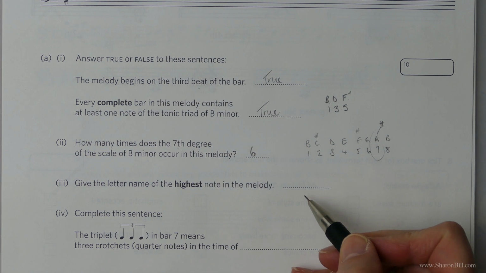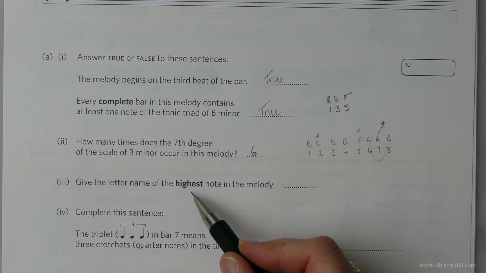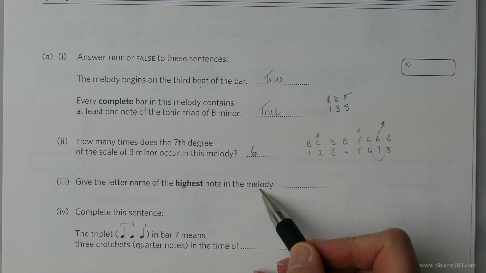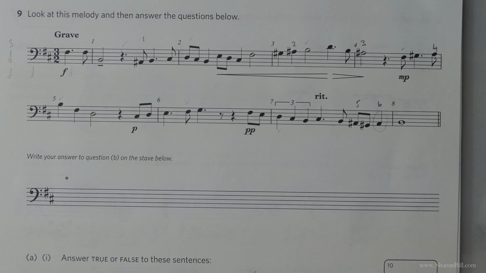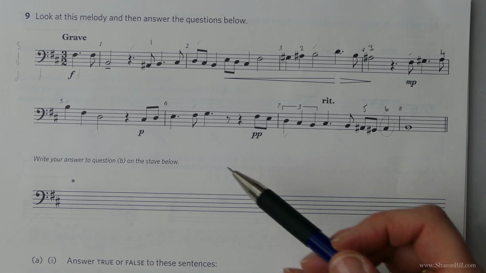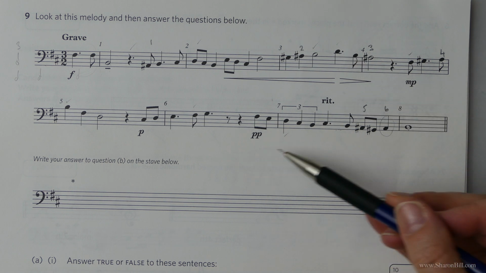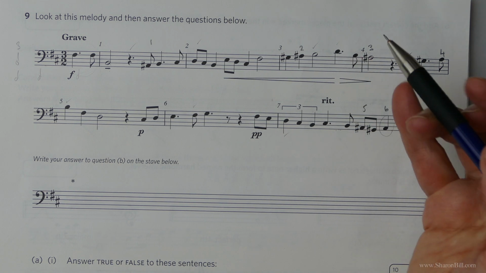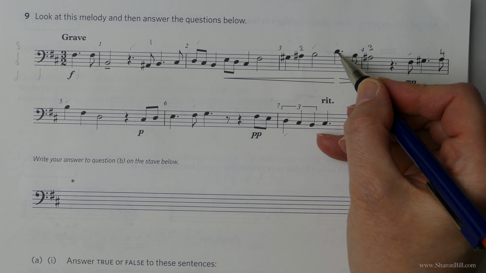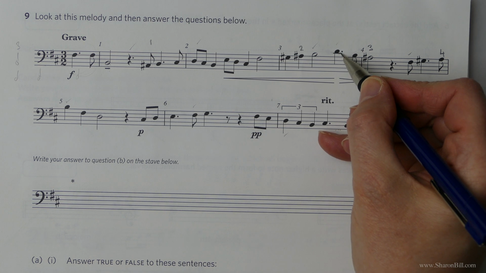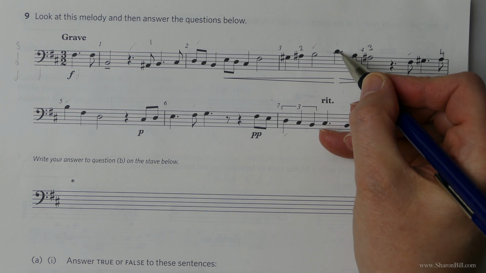So the next one, give the letter name of the highest note in the melody. So let's just scan through, look for the highest note. Remember, we're in the bass clef, so this is the highest. Yep, this is the highest one. So think about it, this is middle C, so one note above middle C is D.